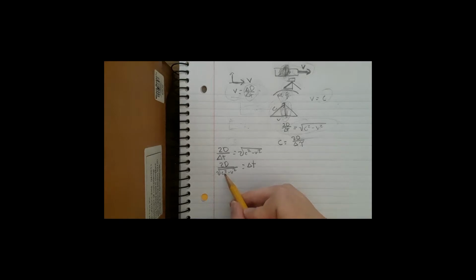Now let's pull out a c squared here, under the square root, which becomes a c if you take it out. We've got 2d over c over the square root of 1 minus v squared over c squared. So I hope you see what I did there and how that works. Okay, so we've got 2d over c here equals the change in time in this guy's reference frame.